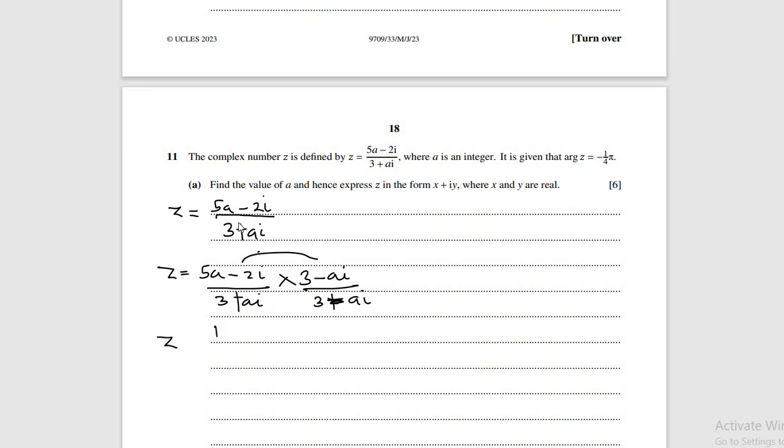You're going to have 15a minus 6i minus 5a squared i plus 2a i squared over the bottom. That will be 9 minus a squared i squared.